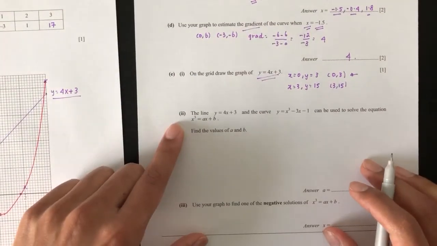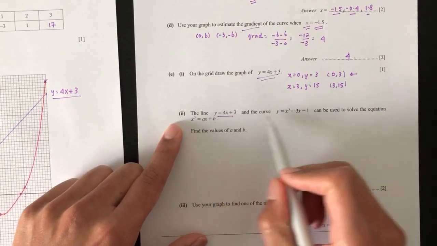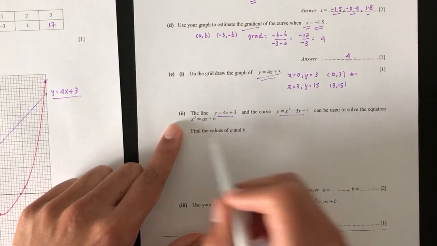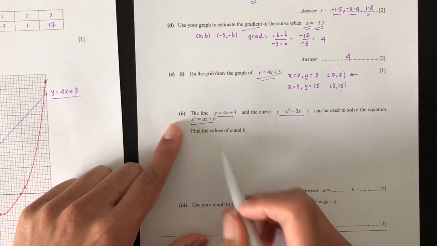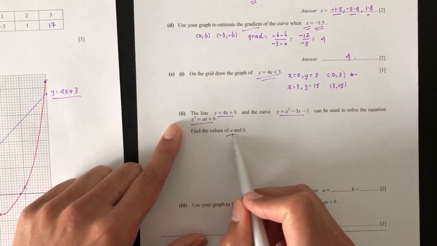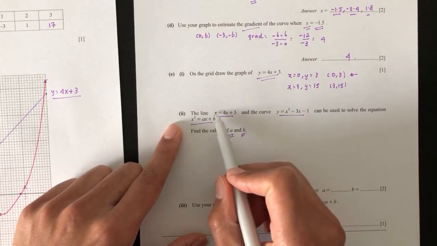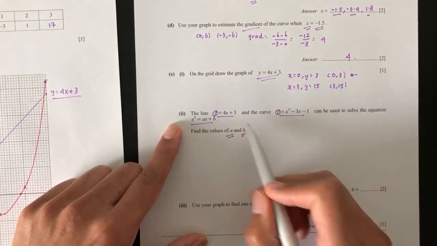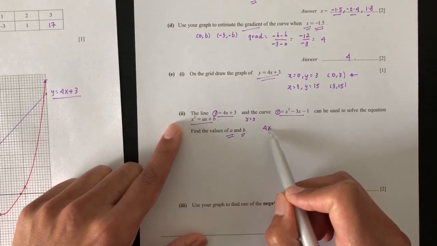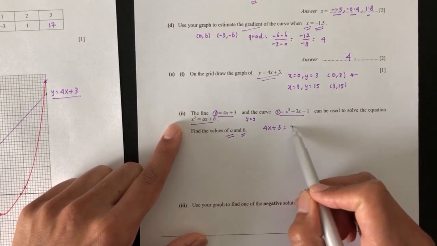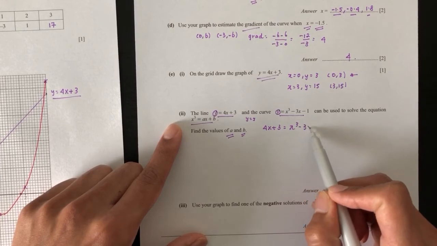Now question part 2. The line and the curve can be used to solve this equation. It means that we are solving these two simultaneously to obtain this. Find the values of a and b. So we have y here, we have y here. So y equal to y, right? So we replace 4x plus 3 equal to x cubed minus 3x minus 1.